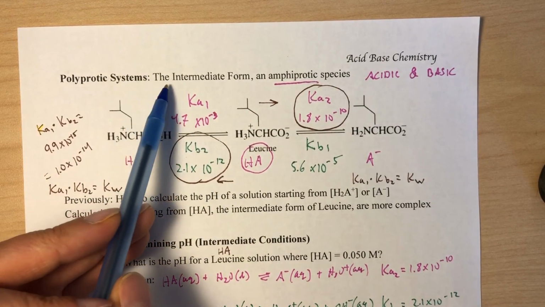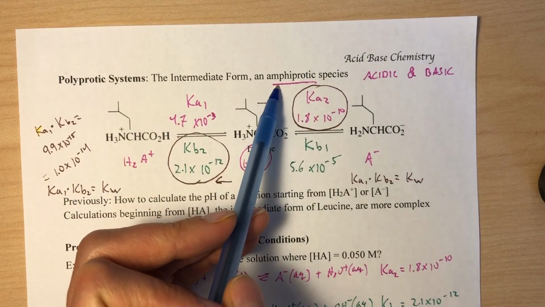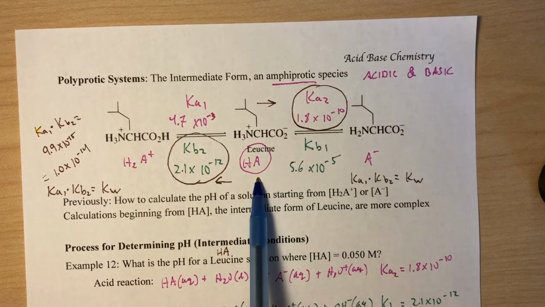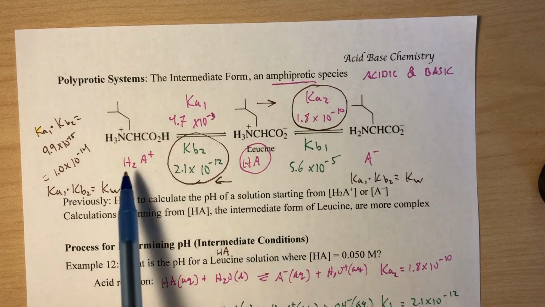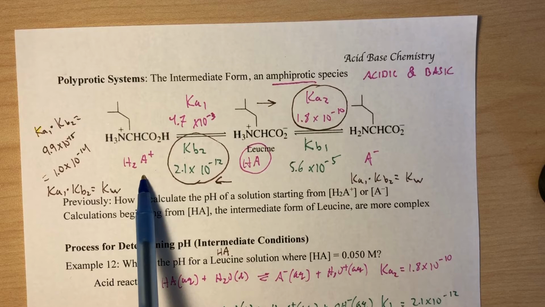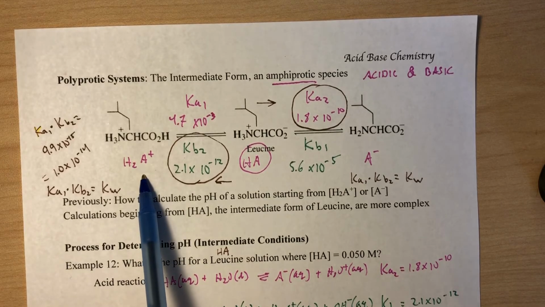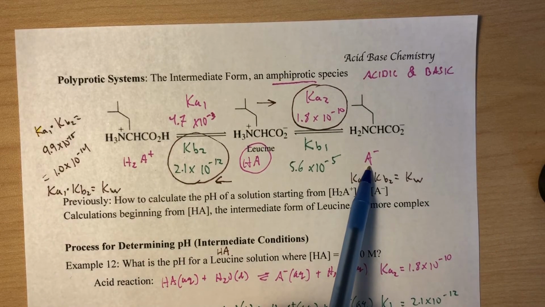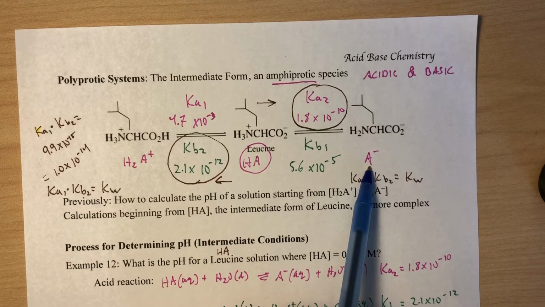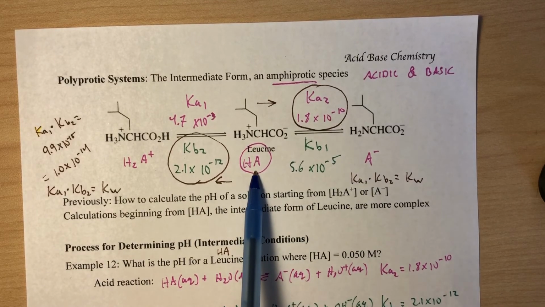We're going to return now to the intermediate form, which is an amphiprotic species. So now we're going to discuss what happens to the one in the middle, HA. We've discussed just now that H2A+, the fully protonated species, can be considered a monoacidic species when analyzing it and calculating pH. If you have some amount of the fully deprotonated species, that can be considered a monobasic species when evaluating its concentration and solving for pH. But when we have the one in the middle, the intermediate form, a little more work is required.